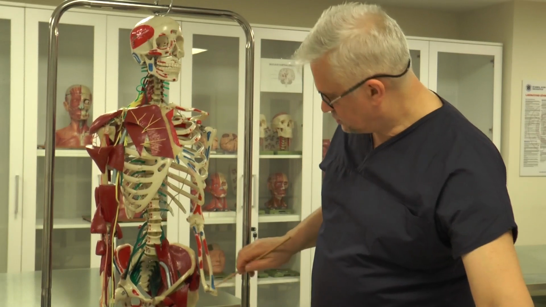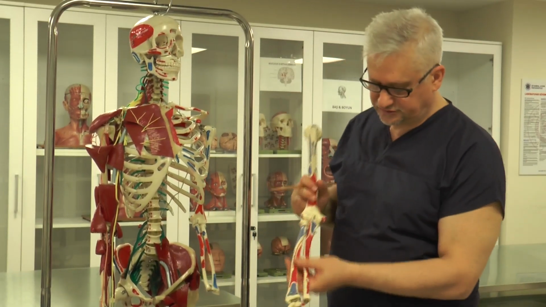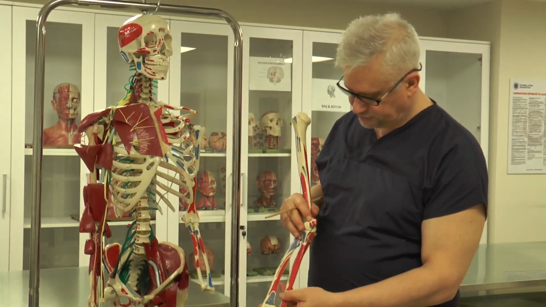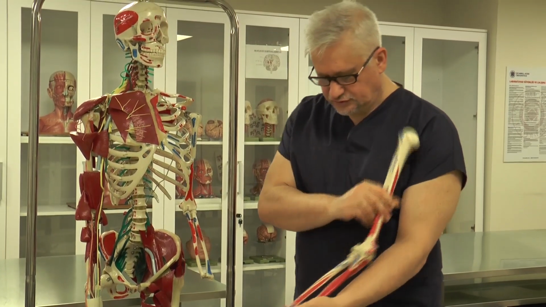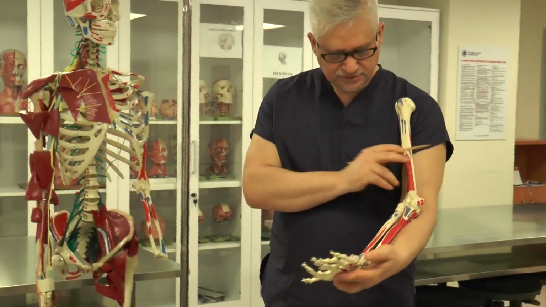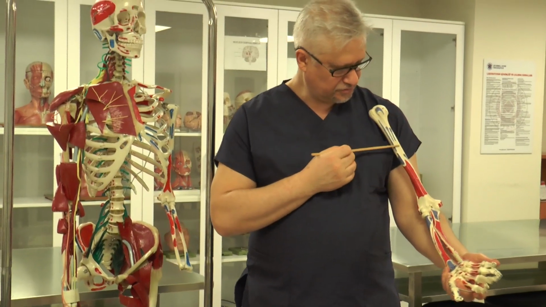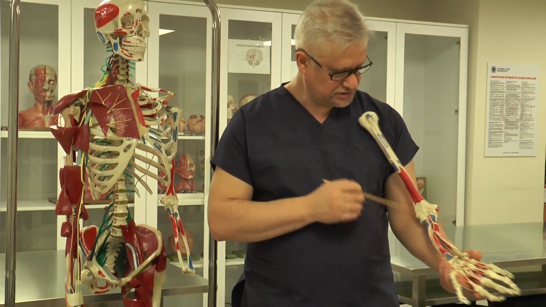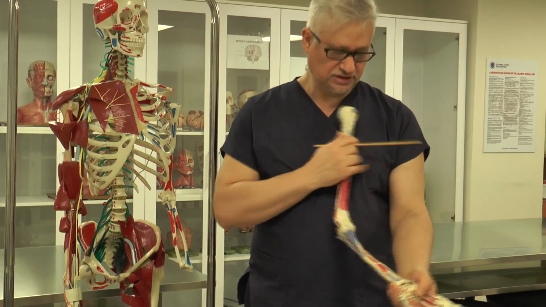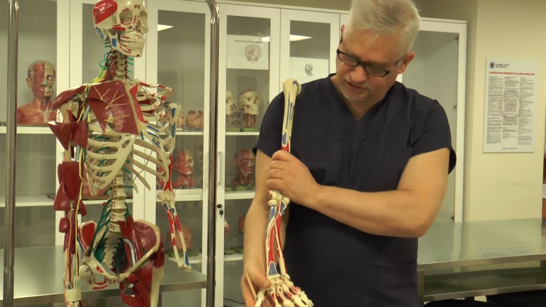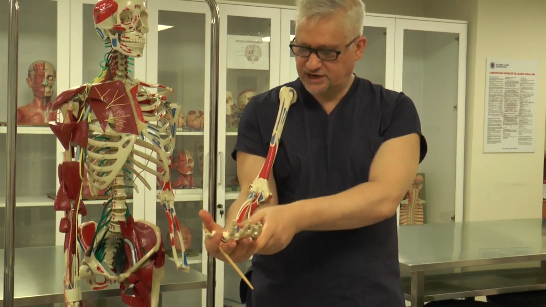Let's look at this. We don't see the palm over here, but if we look at this skeleton, we'd see that. This is the upper limb. This is the arm, the humerus, and this is the forearm, the ulna. Actually, this is my right skeleton. Why?